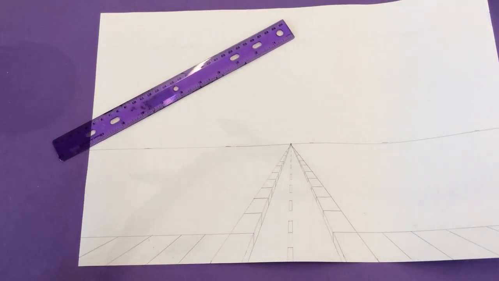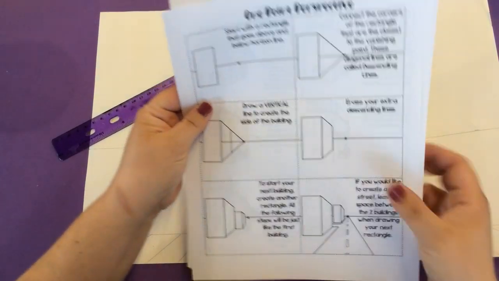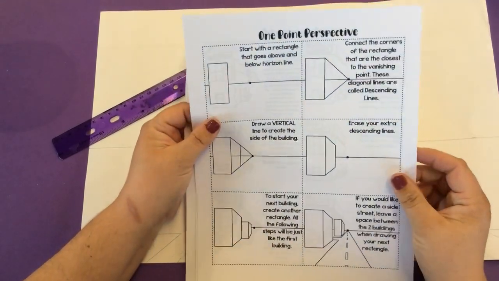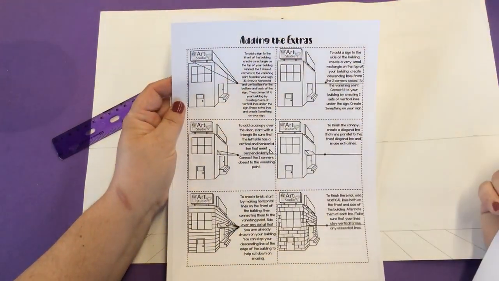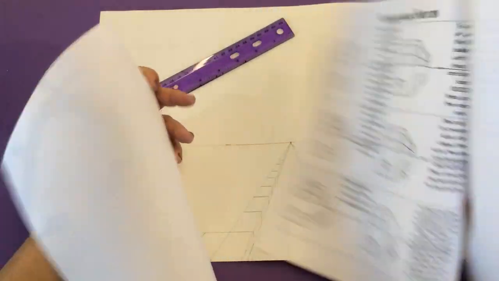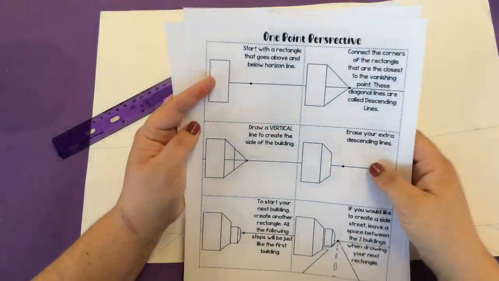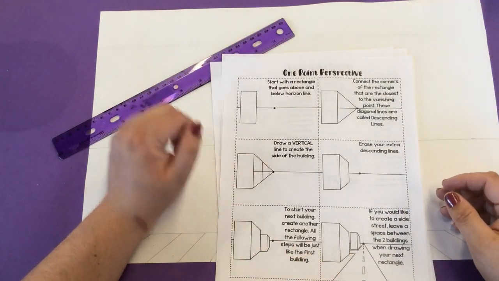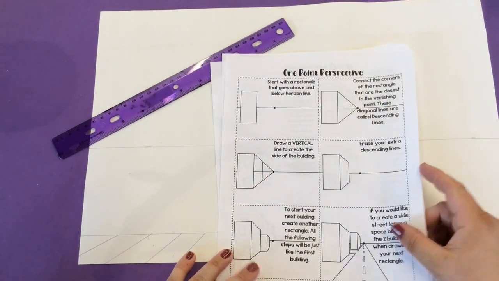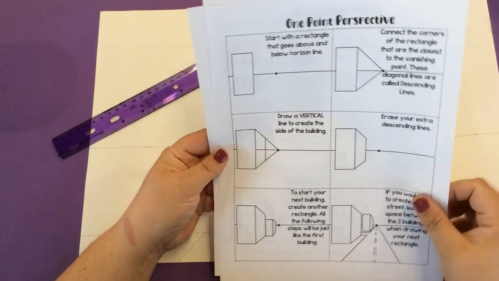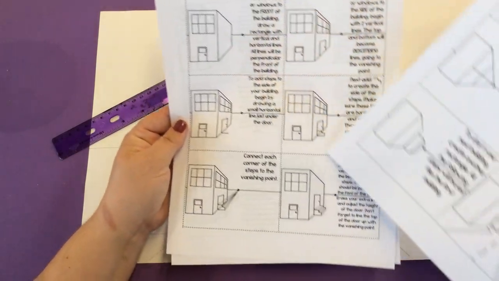All right, today we're going to start adding our buildings. I'm just going to do a couple with you as example. You will have a perspective handout, kind of a packet, that you can use to help you create some of the details on your building. For this assignment, we're going to require about 6 buildings. Okay, your buildings do have to have windows and doors, which are demonstrated here.